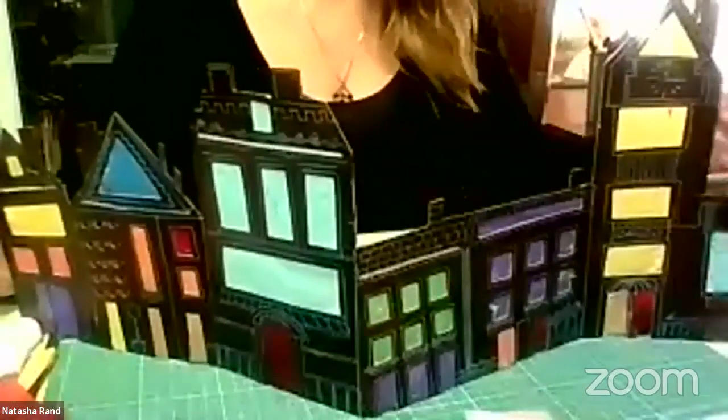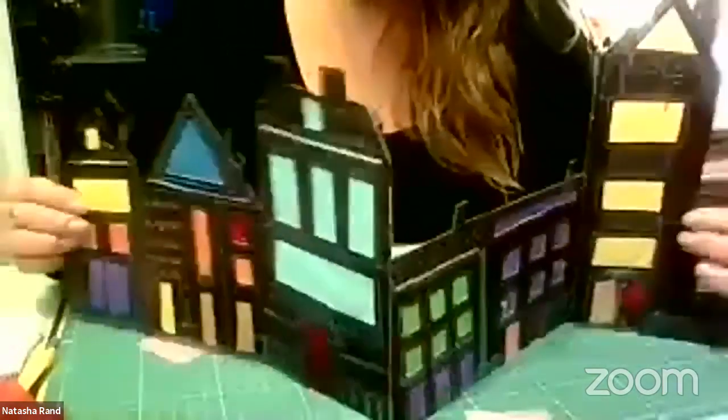I've been using glue tack or the glue dots that you can buy. I picked up some glue dots in Poundland, very inexpensive, and just putting them onto the window that way.